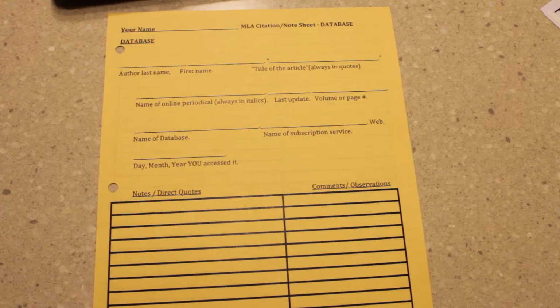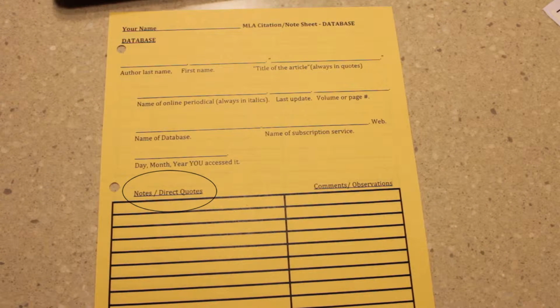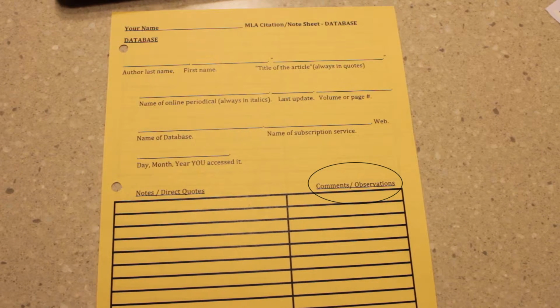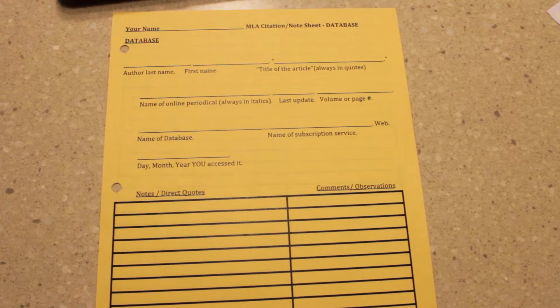There are 2 columns. The first column says notes/direct quotes, and the other column says comments/observations. You are going to be taking notes in the left-hand side, that first column.